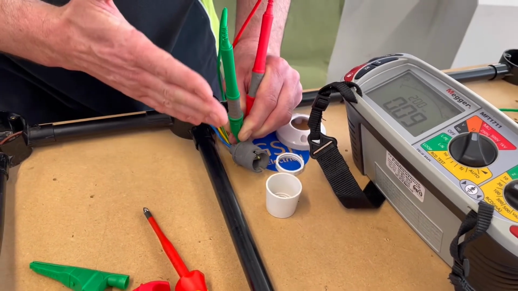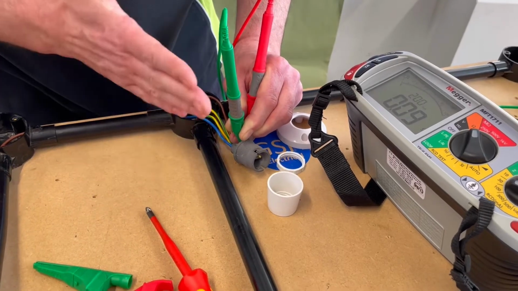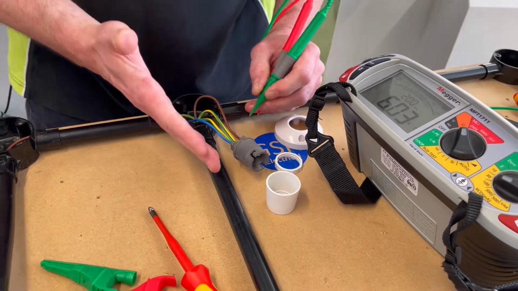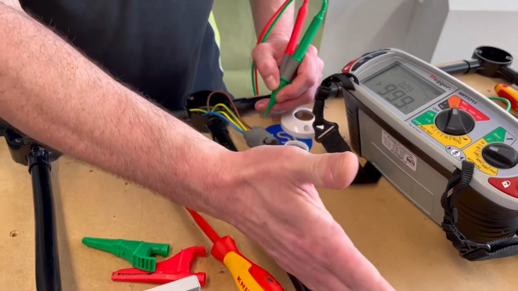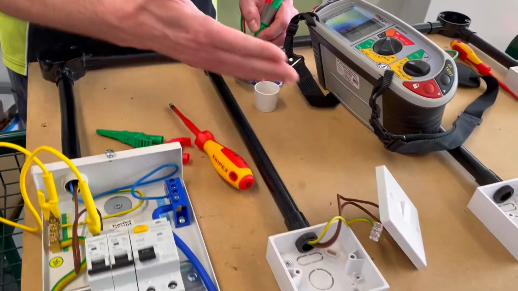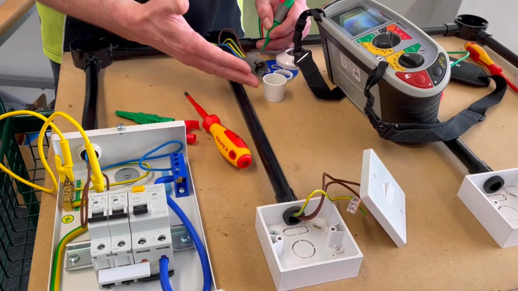However, I said we need to check at every point in circuit. So we've checked at the lighting point. There is only one other point in circuit, which is the switch. We need to check at the switch next. And of the two readings, we need to record the highest one wherever that is.